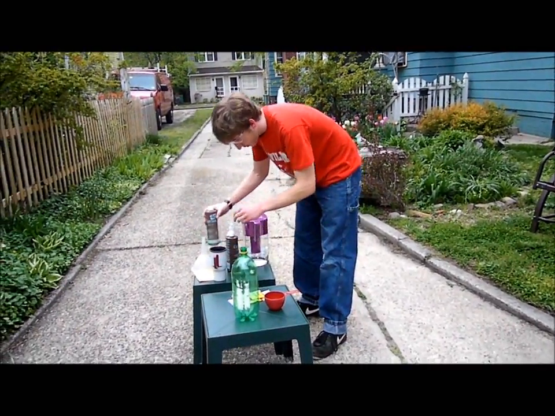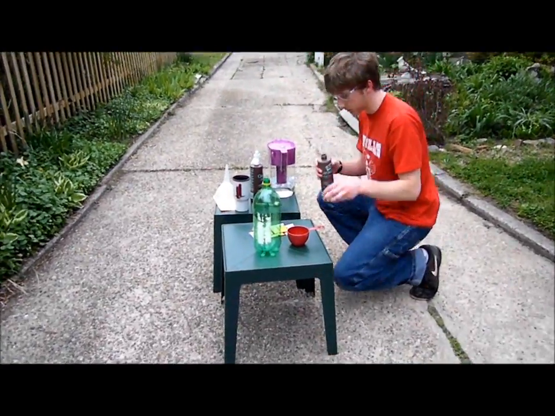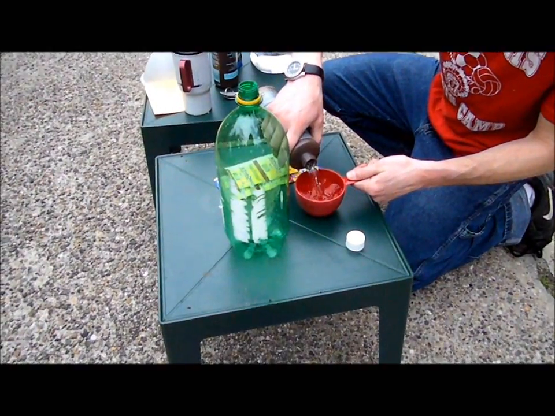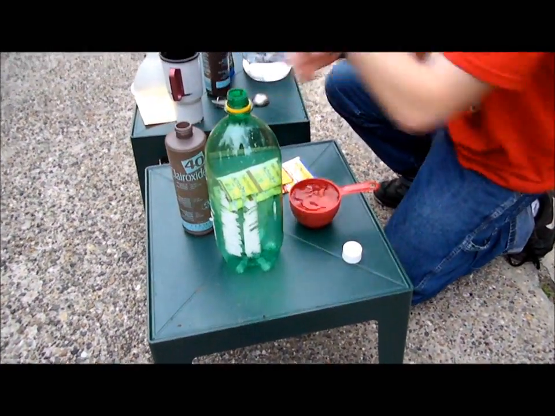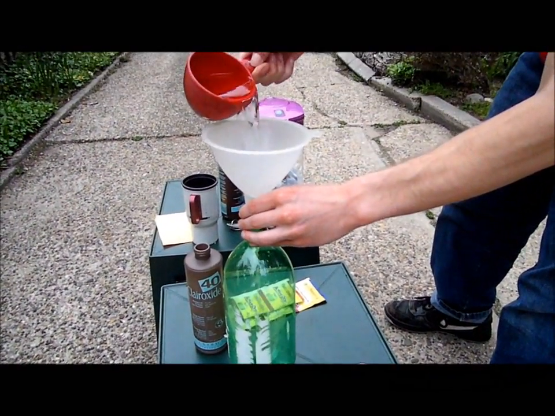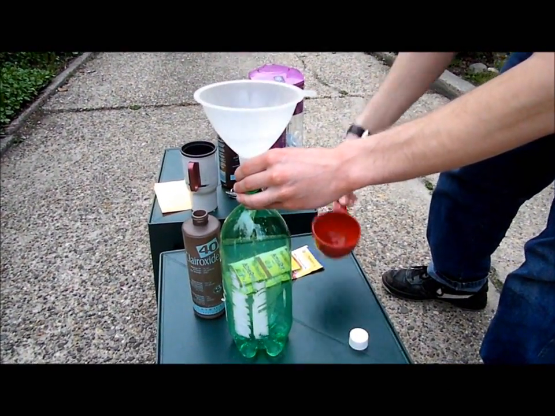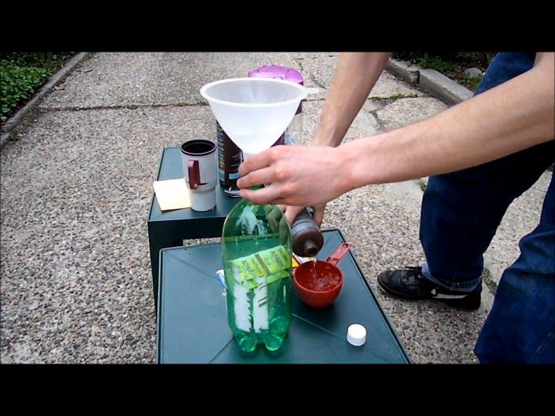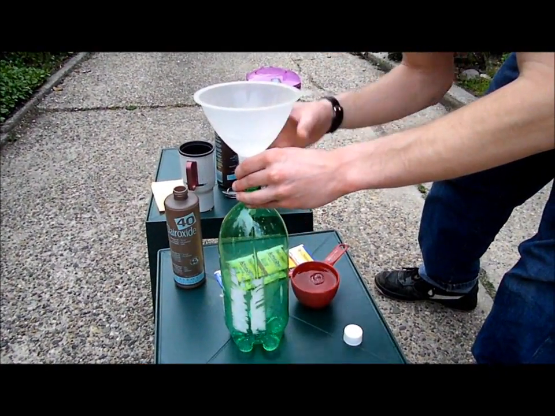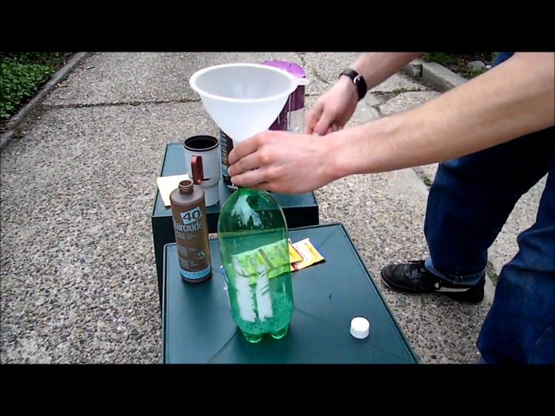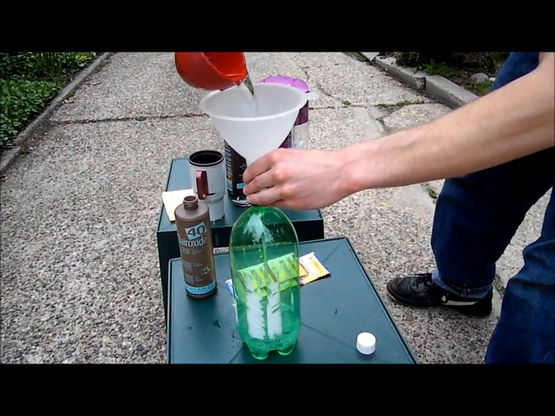So we're going to take our hydrogen peroxide. Oh, this is going okay.